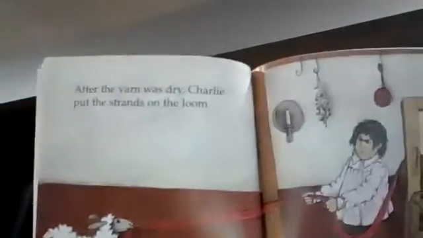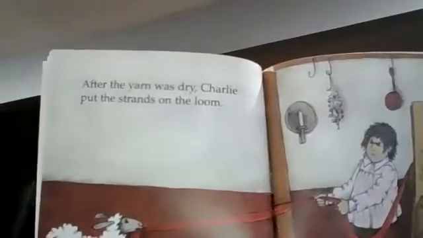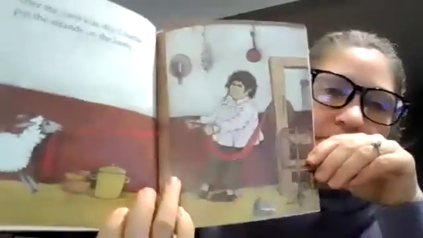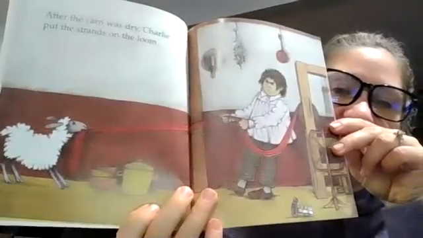After the yarn was dry, Charlie put the strands on the loom. Students, a loom is a machine that is used for weaving cloth. So after the yarn was dry, it all dried from the juice getting dyed, he put the strands on the loom. It's funny, the sheep's like, don't do it. Still not giving up.